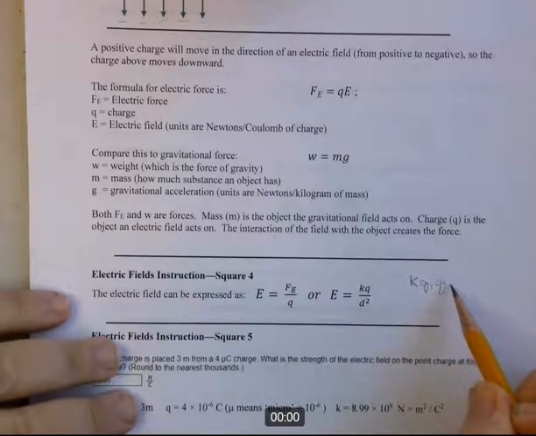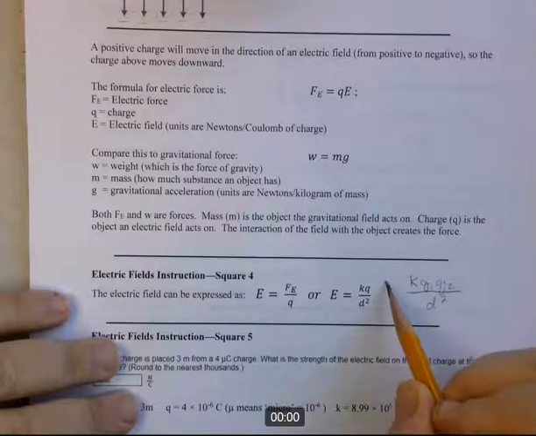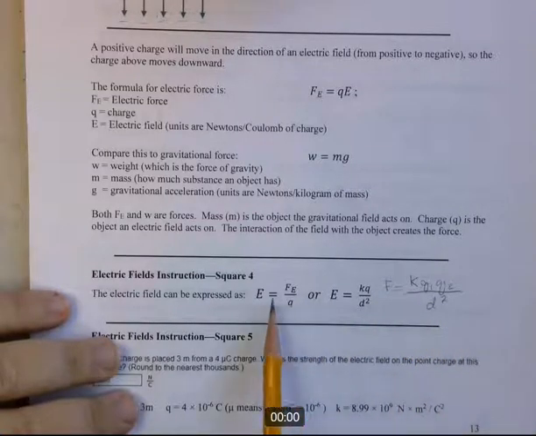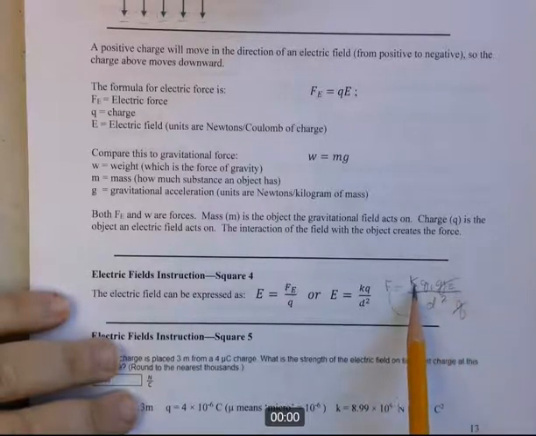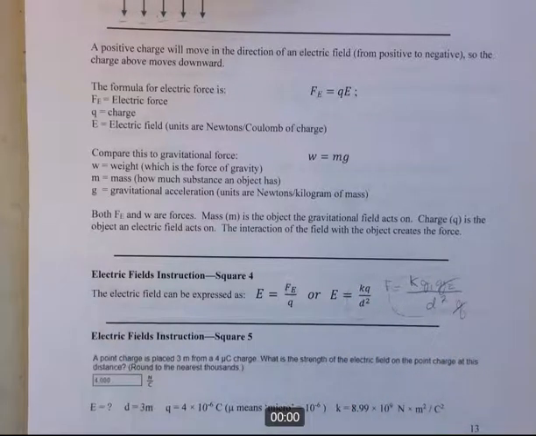It's Q1 Q2 over D squared. That's equal to force by Coulomb's law. So if you take electric field equals force, Fe, that's all of this, and put it over Q, so you put a Q down here, then one of these Q's is going to cancel, and so you have KQ over D squared, and that's where that comes from. That's not important to know, but just have this on your formula sheet.